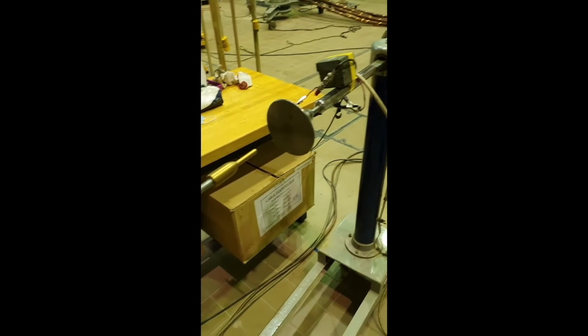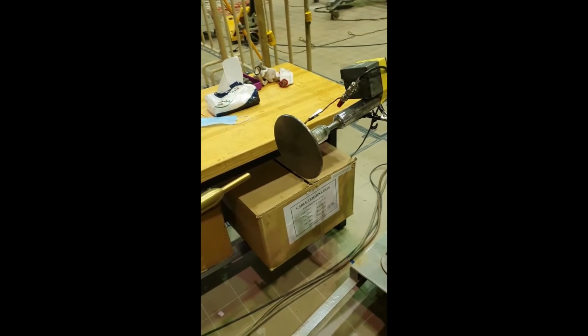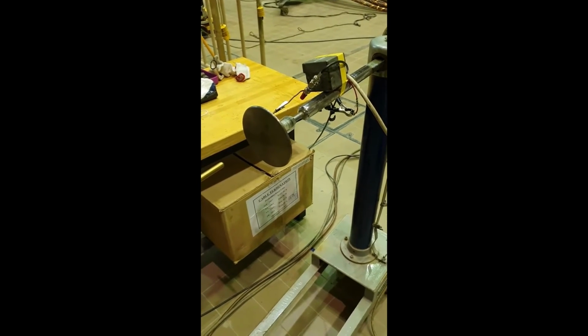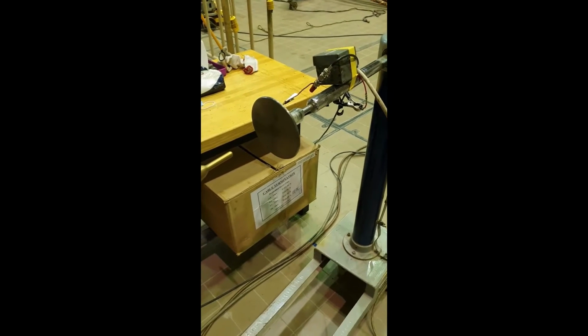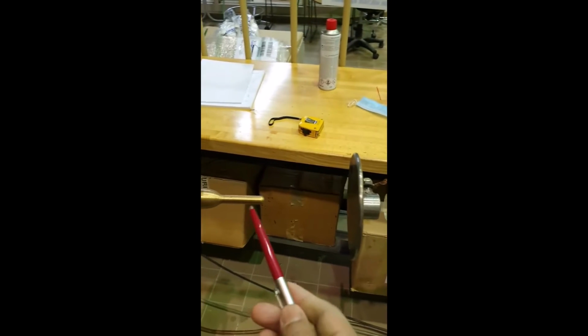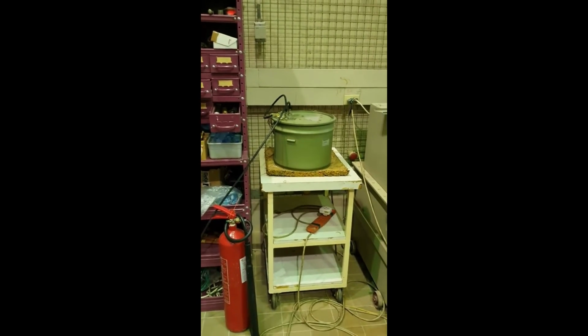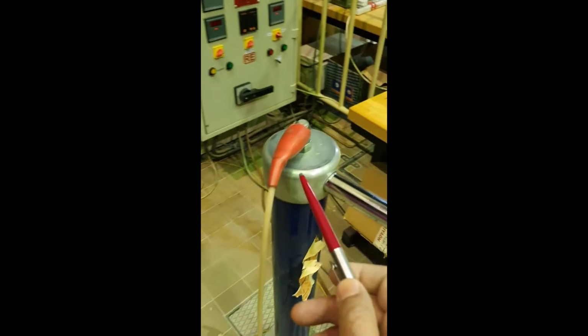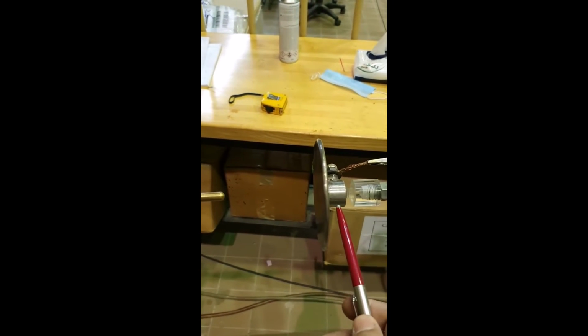Now, we have to find corona pulses and their shapes, for both positive as well as negative polarity. So this is basically my rod, which will be at high voltage. This is the cable coming from the power source. So this will be at high voltage and the plane will be at ground.